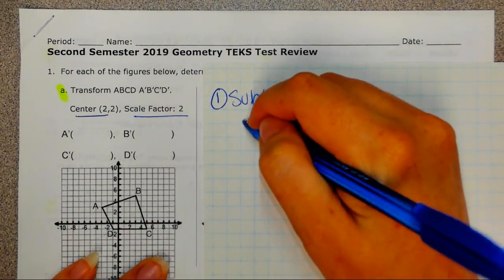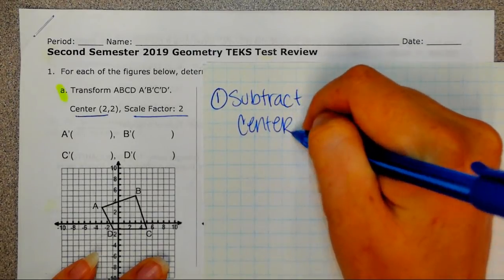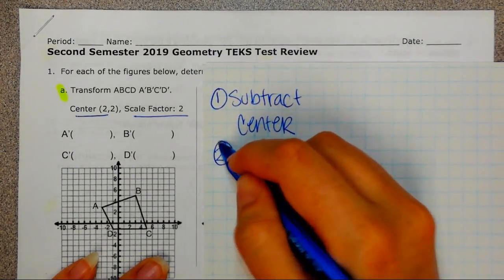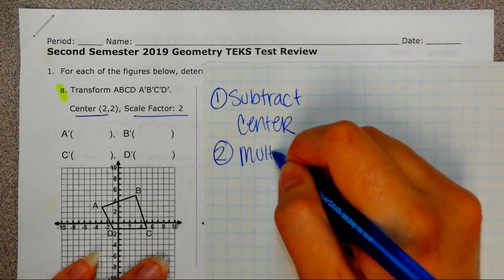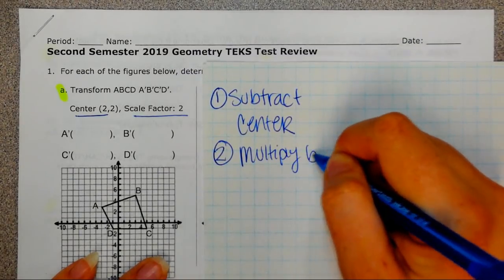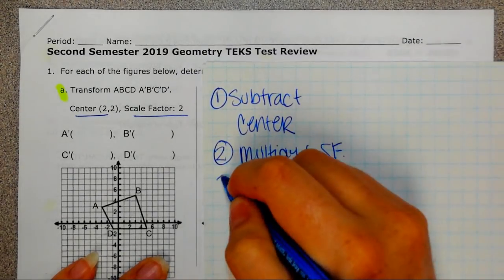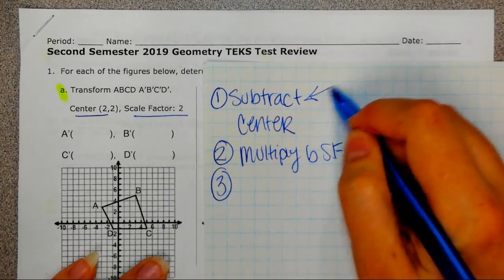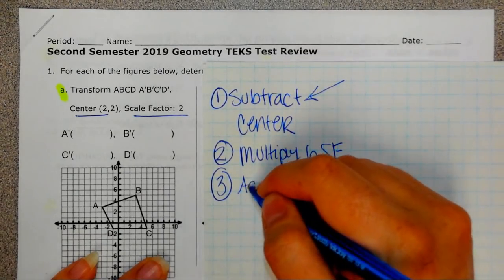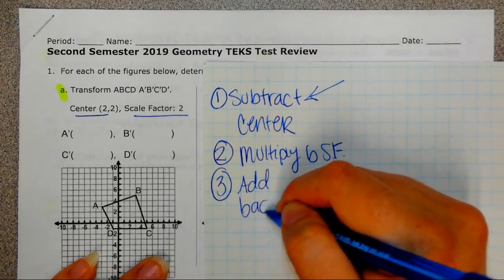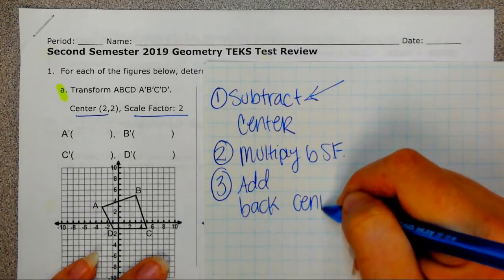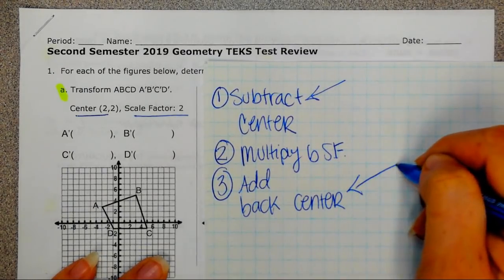First, you need to subtract the center of dilation. Second, you need to multiply by the scale factor. And third, since you take away the center at the beginning, you have to add back the center at the end. Okay?